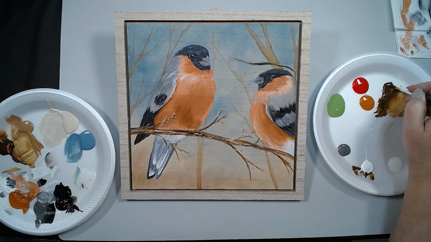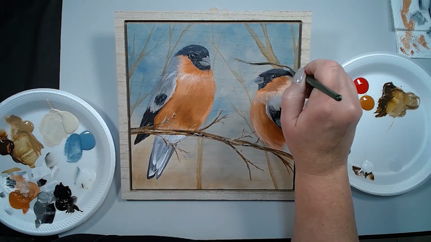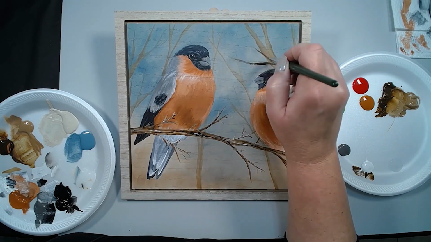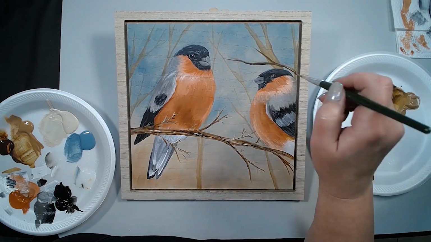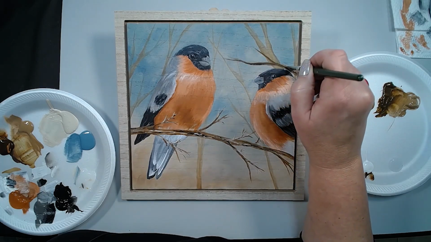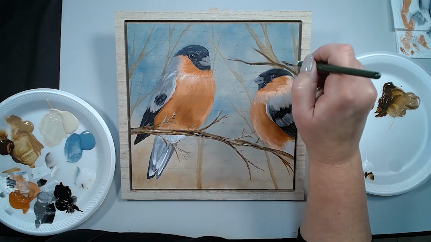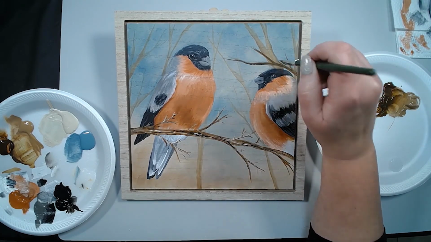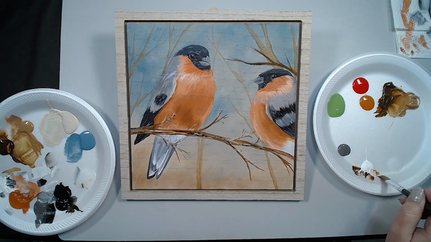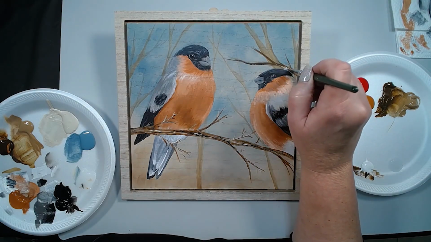So we'll come back to our branch colors. Much faster and easier to do it with a flat brush. And we'll get just a little bit of white on that.